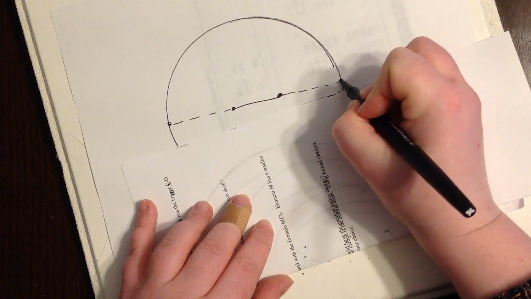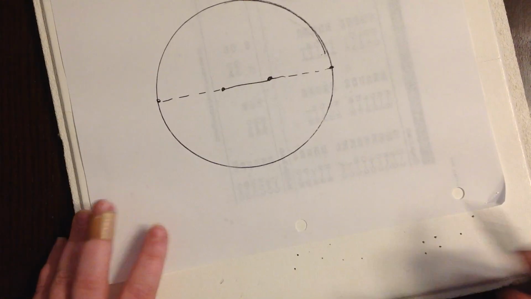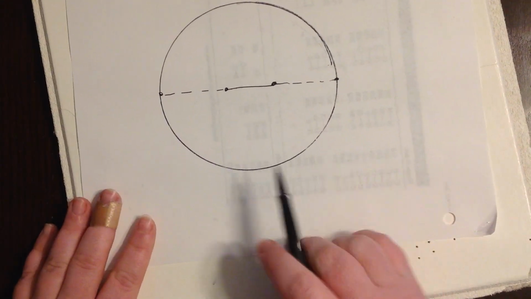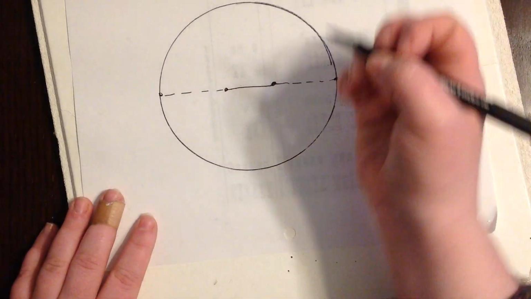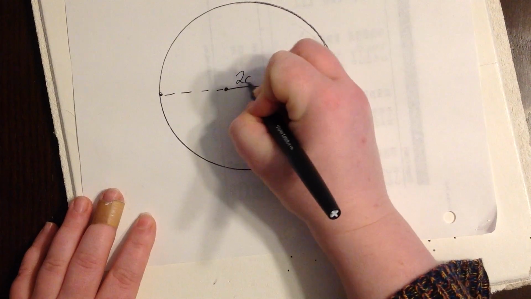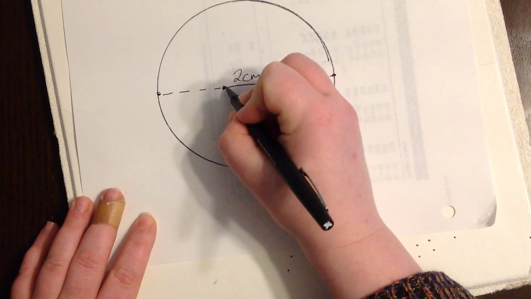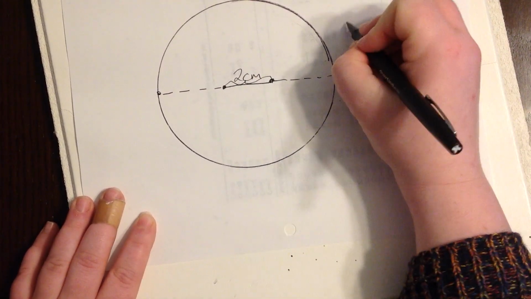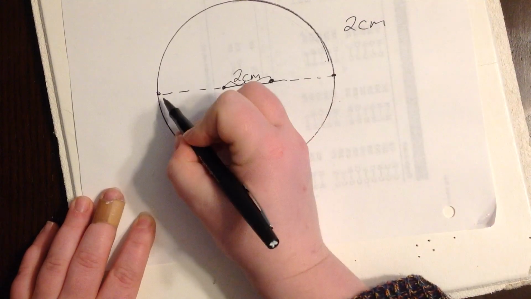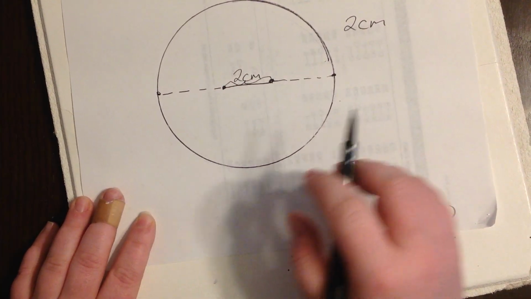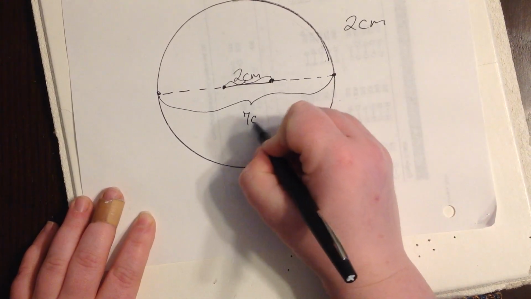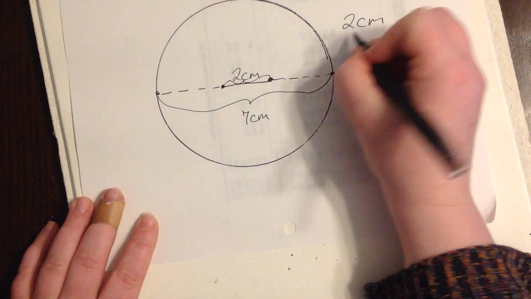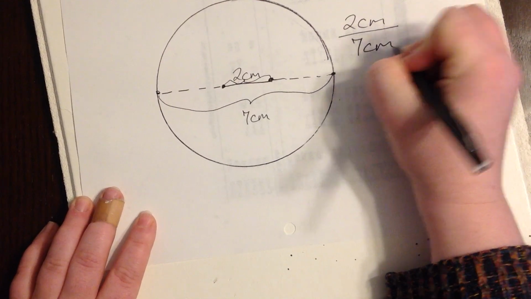So that major axis is kind of like the big diameter of the ellipse. So you would take this distance, and let's say this is 2 centimeters. So we'd take the distance between the foci and divide it by the length of the major axis, which let's say is 7 centimeters. I don't have a ruler here right now.